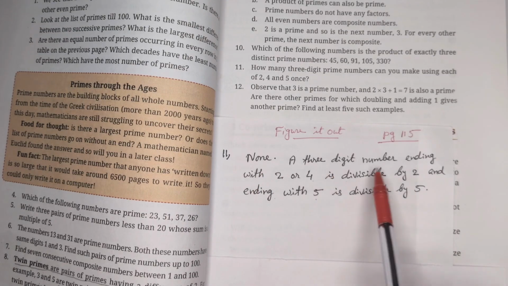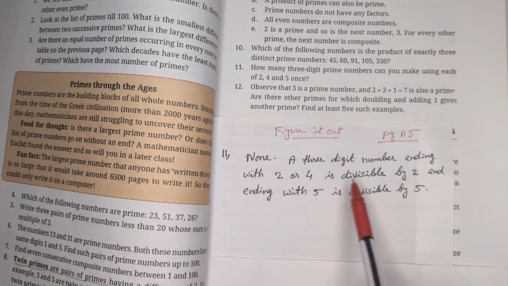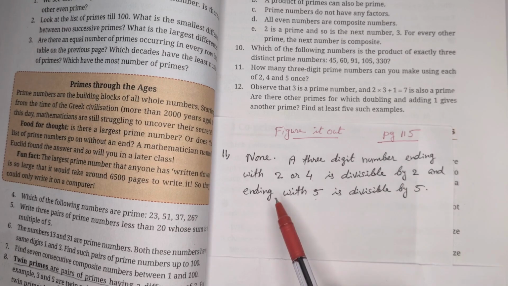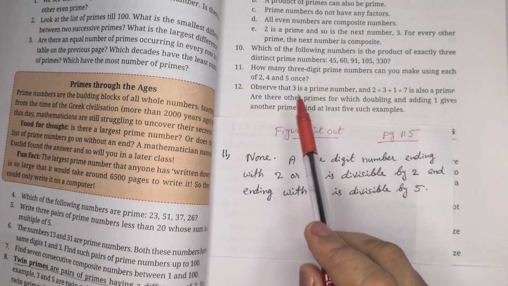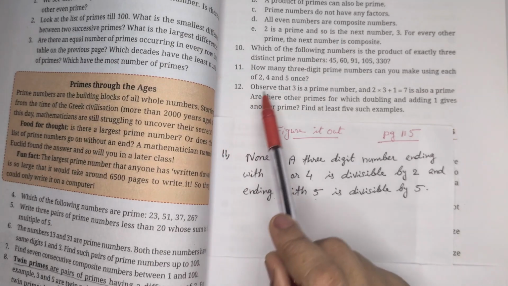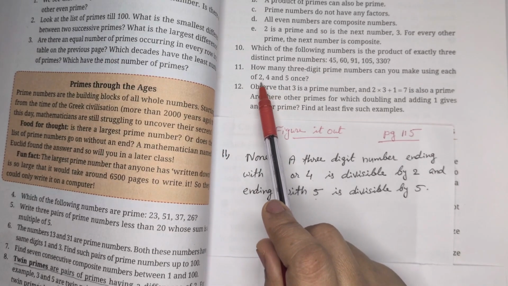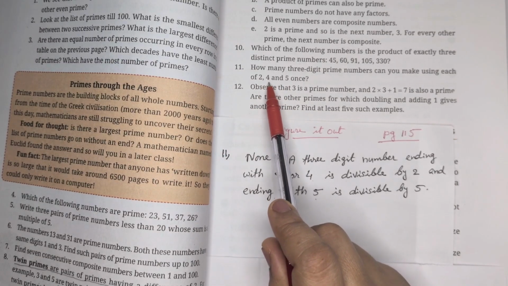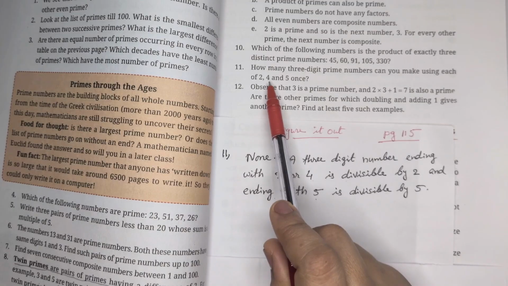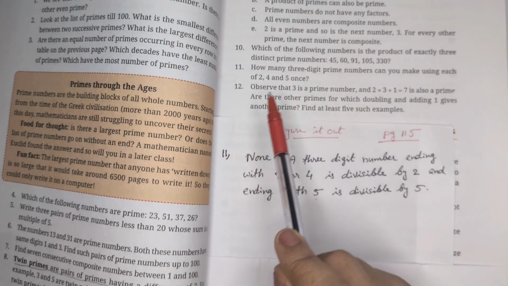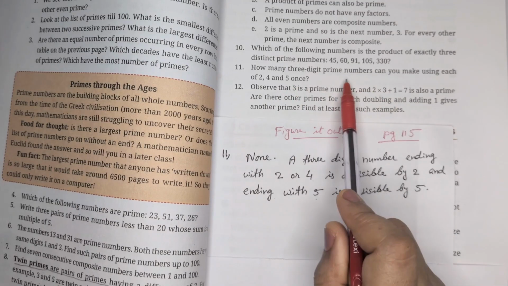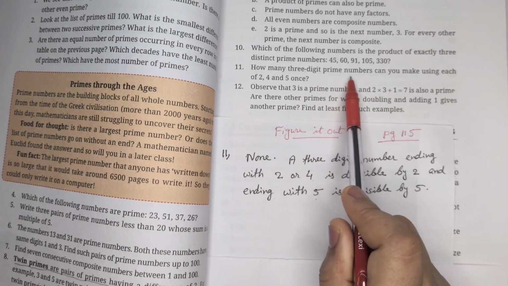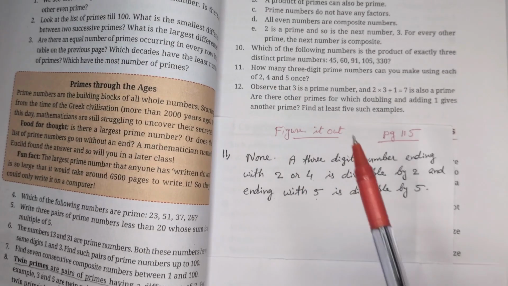A 3-digit number ending with 2 or 4 is divisible by 2, and a 3-digit number ending with 5 will be divisible by 5. So using these 3 digits, any 3-digit number ending with 2 or 4 is an even number, which means it is divisible by 2. A 3-digit number ending with 5 is anyway divisible by 5. So there is no 3-digit prime number using these 3 digits.